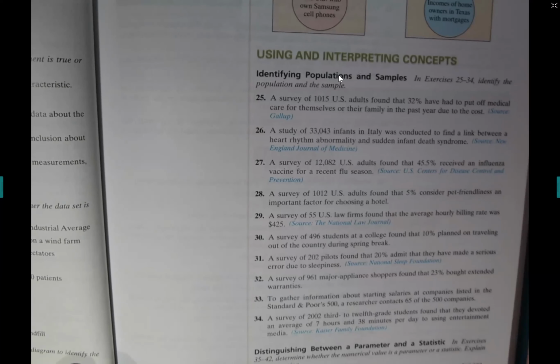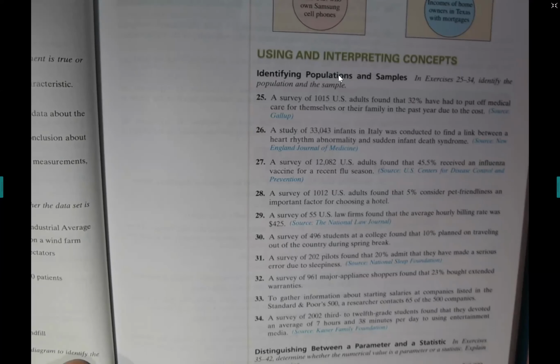What would be the population here? All the students at the college. And then the sample will be the 496. The 10% is called a statistic.